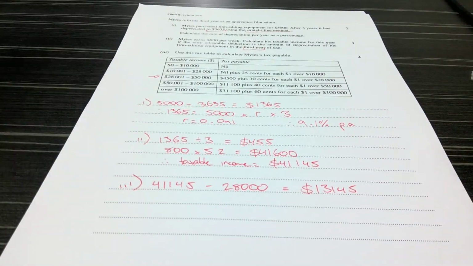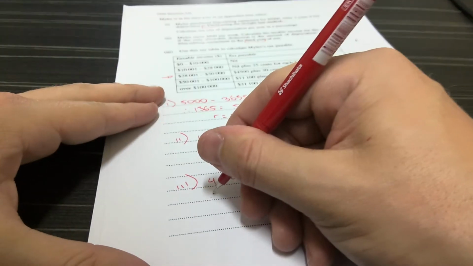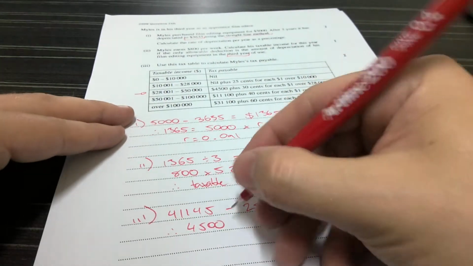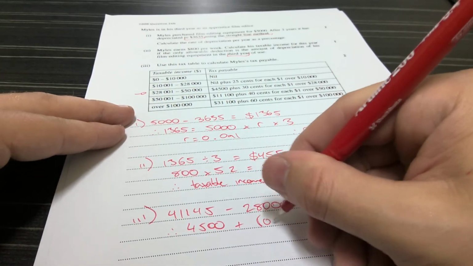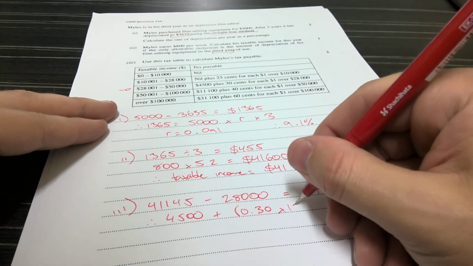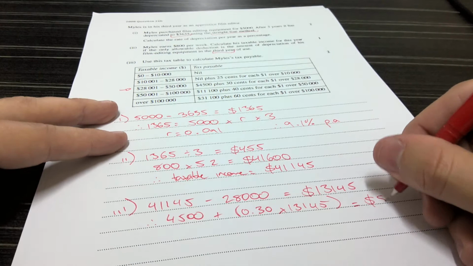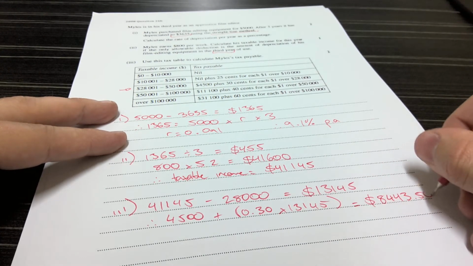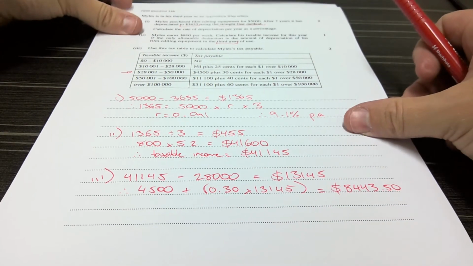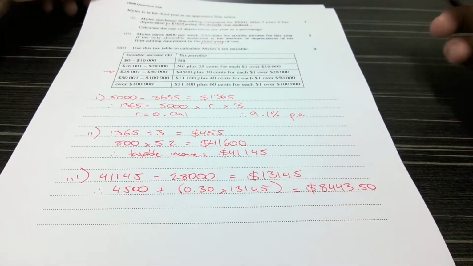and that equals 13,145. Now that we have that, the rule is saying it's 30 cents for every dollar, so 30% of that. So we got $4,500 plus 0.30 times 13,145, which equals $8,443.50. All right. So that's that question, and this last one was just a basic tax table question.